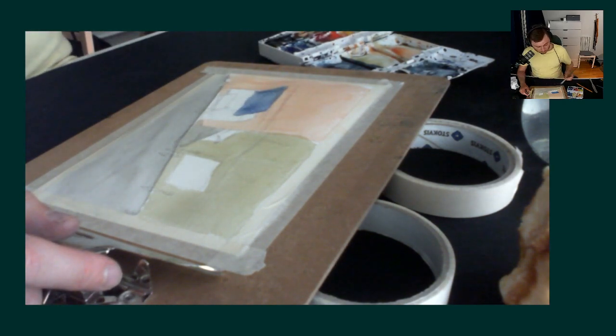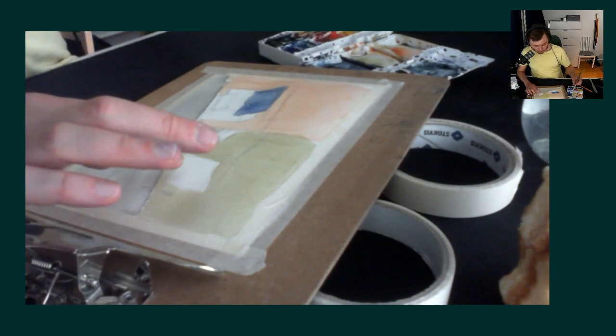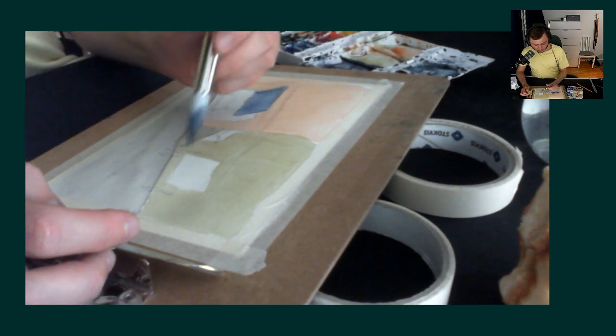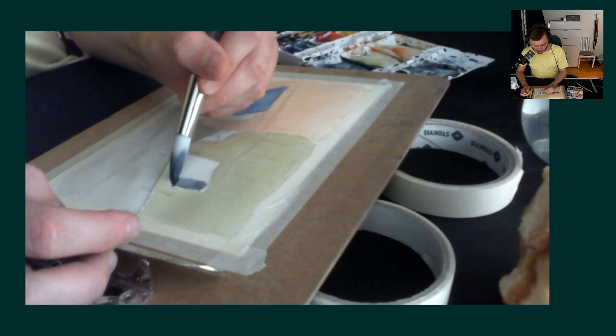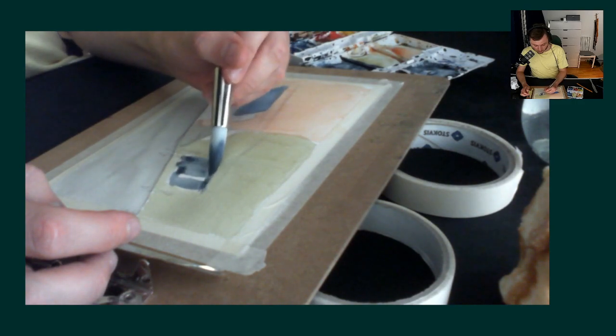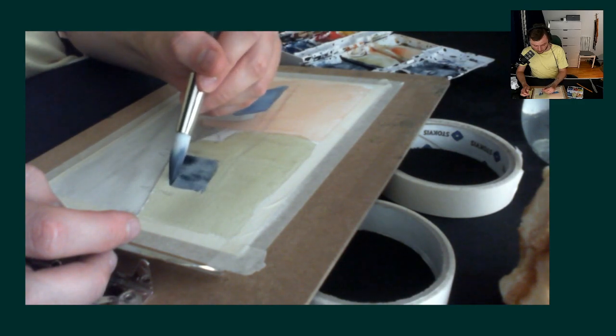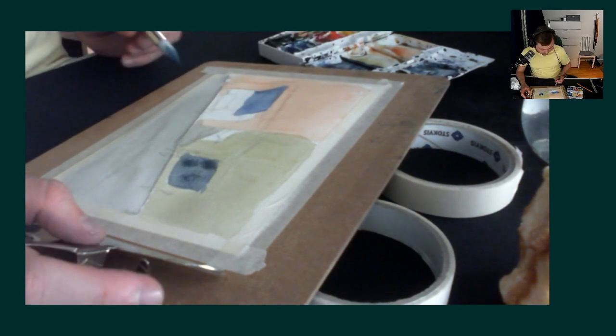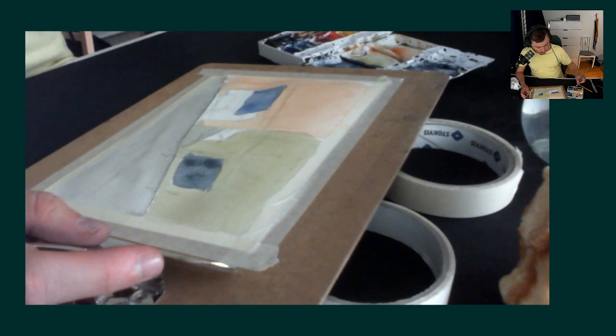Inside the window here, it's gray. Like an empty. This.